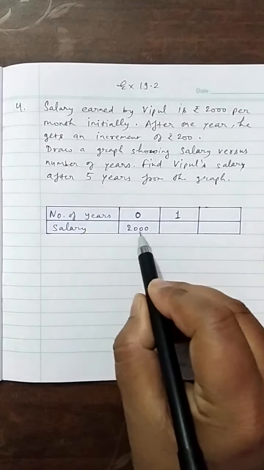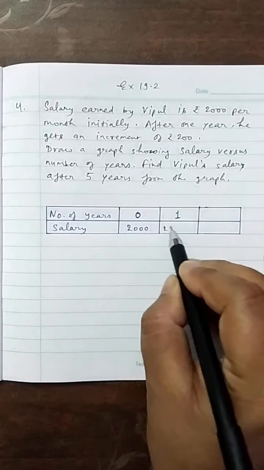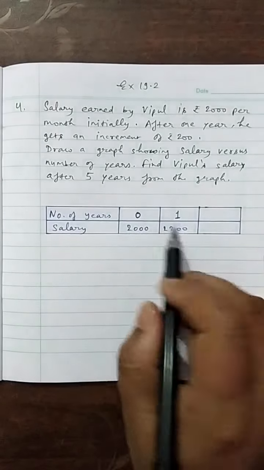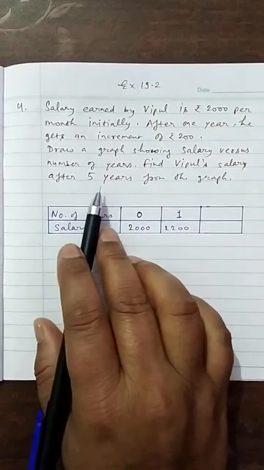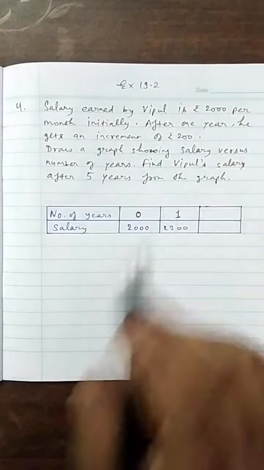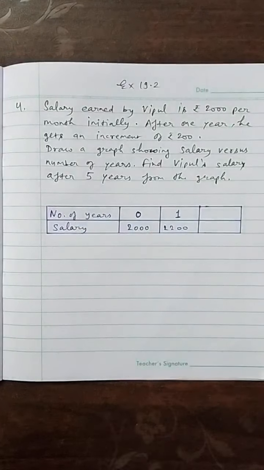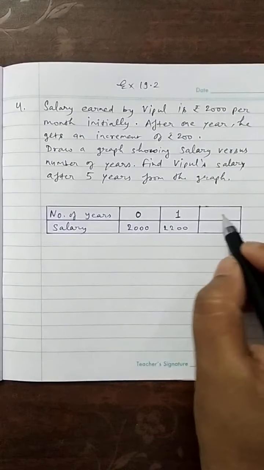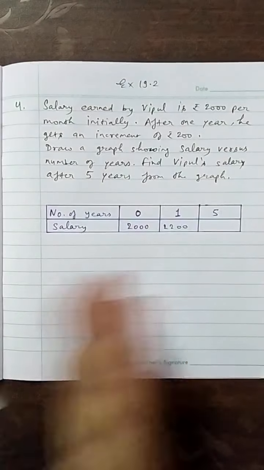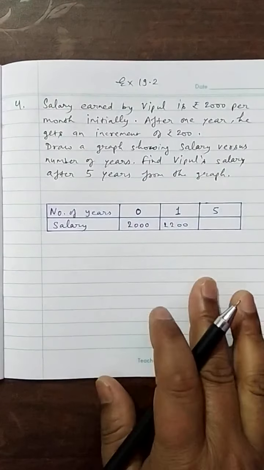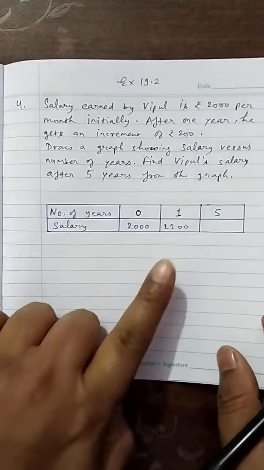So 2000 plus 200 gives you 2200. And find Vipul's salary after 5 years from the graph. So we will not calculate and write it for 5 years. We will find its answer using the graph only. So calculation is not allowed here.